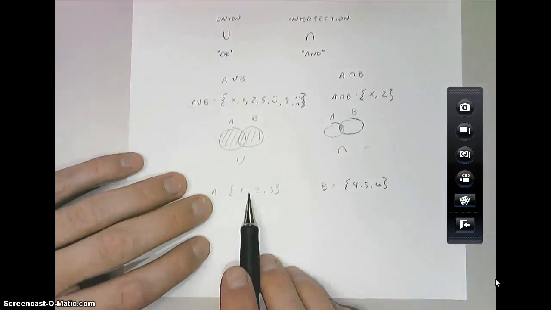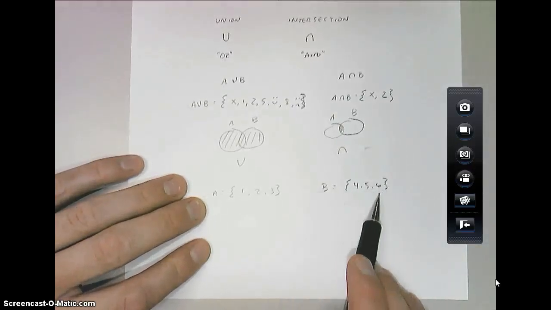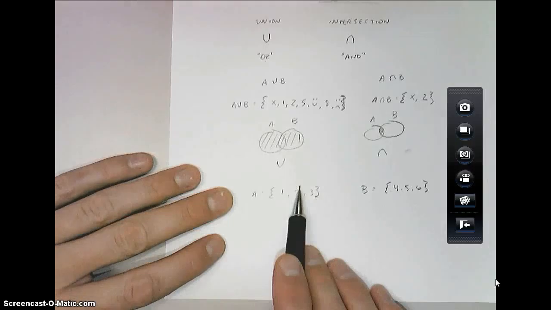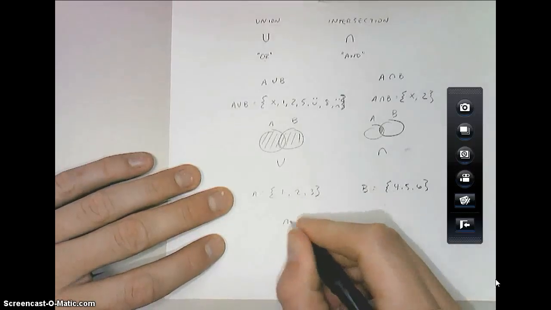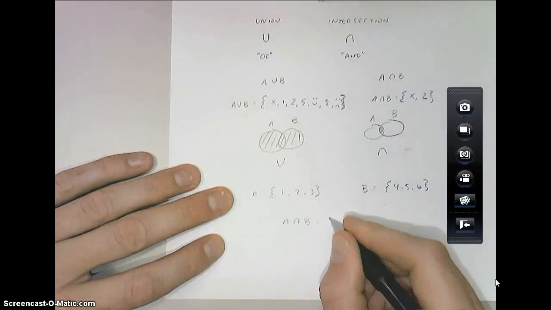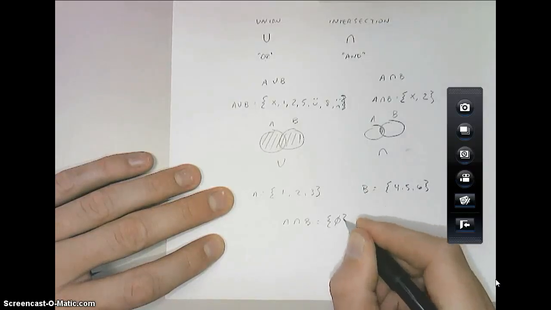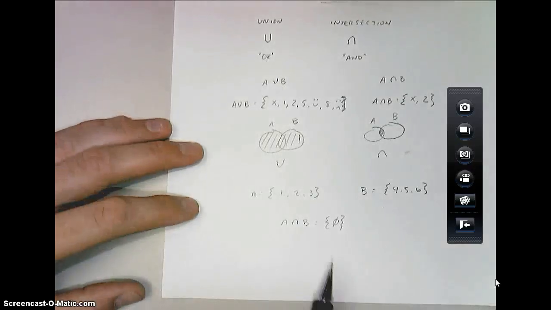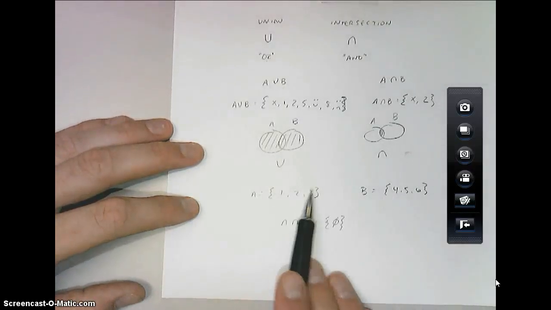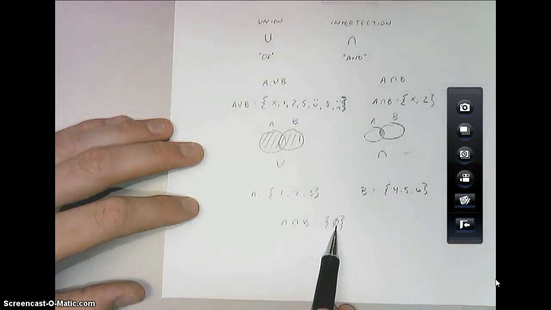The union of these two obviously would be 1, 2, 3, 4, 5, 6. The intersection, there's nothing that is in both A and B. So the intersection of A and B would be what we call the empty set, or the null set. That means that there's no elements in that set. Since there's nothing that's in both A and B, there's nothing in this set. Okay. All right, so moving on.